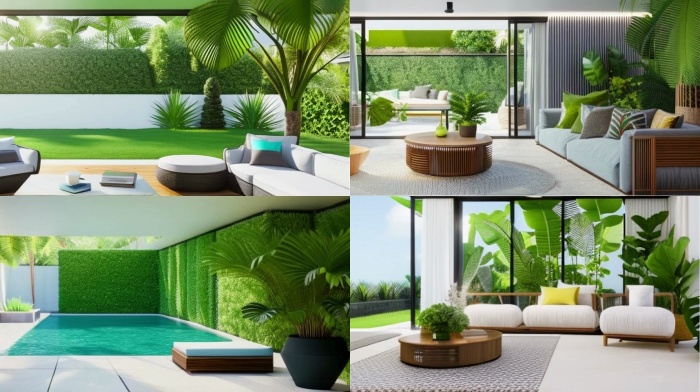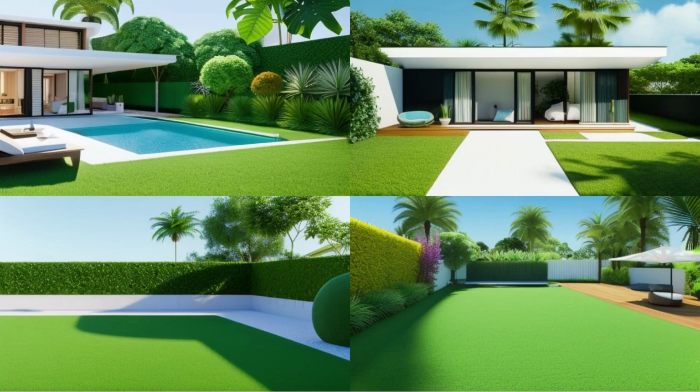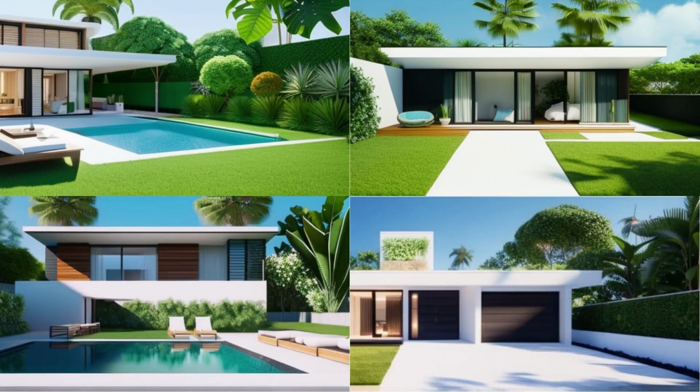Personalize the space. Add your personal touch to the space by adding elements that reflect your own personal style and interests.